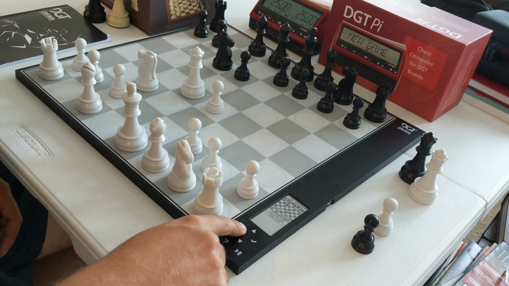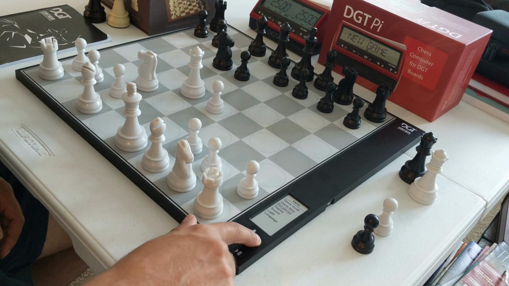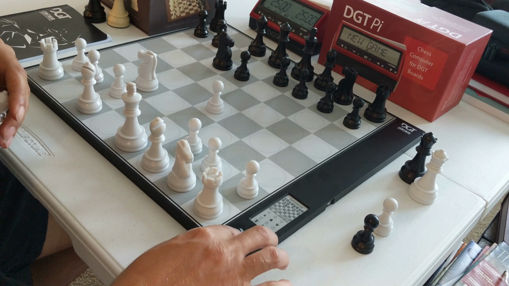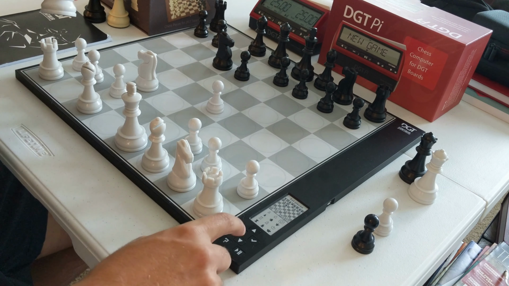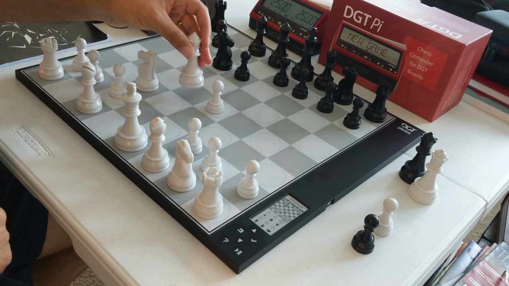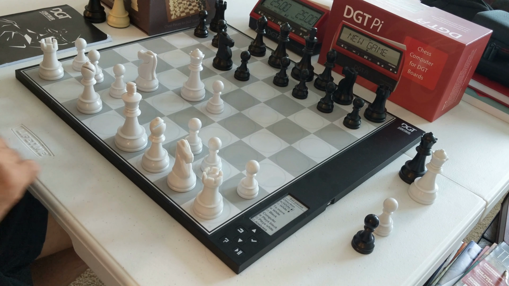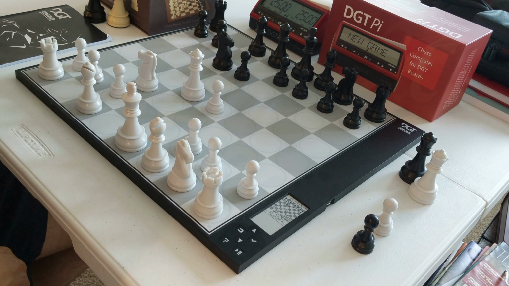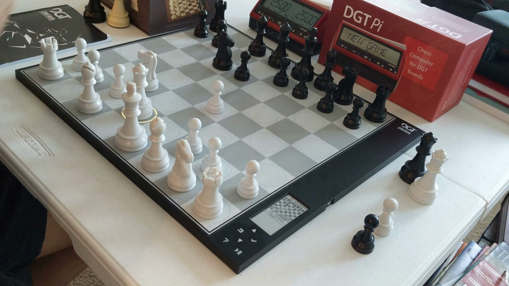Oh, I see what's happening here. Let me go back out and reset something. I had a little issue with the setup piece here. Let me set that up again. Sometimes it glitches a little bit, or I don't know if that's what you would call a glitch, but sometimes you have to do a little bit more manual setup on it. But anyway, I'm going to go ahead and move again.